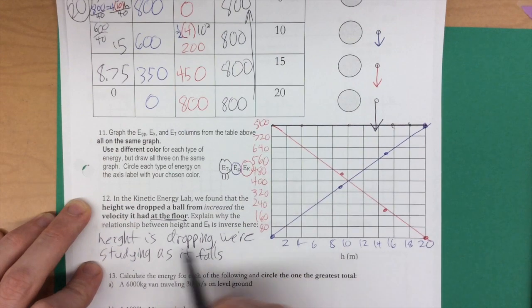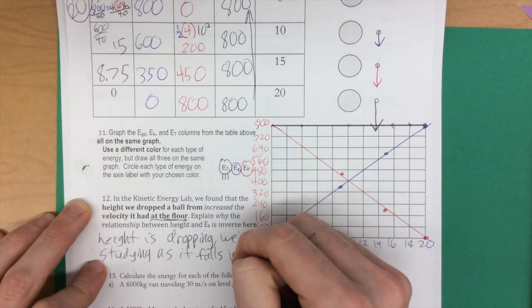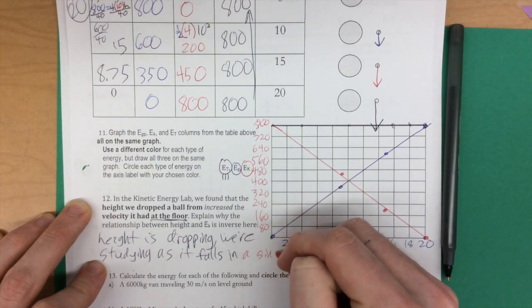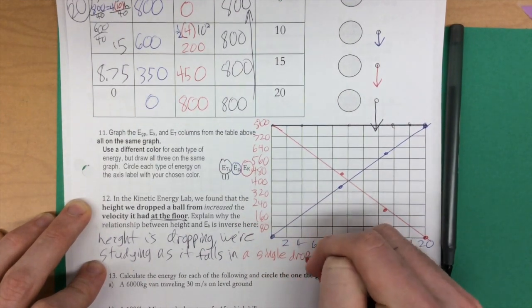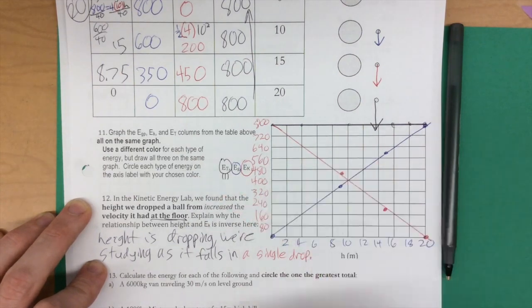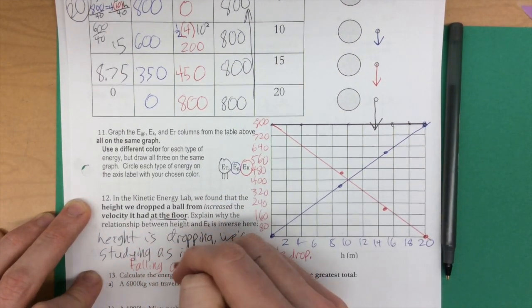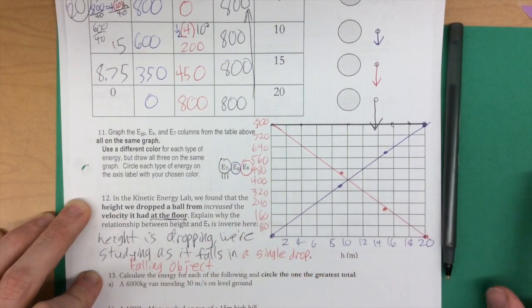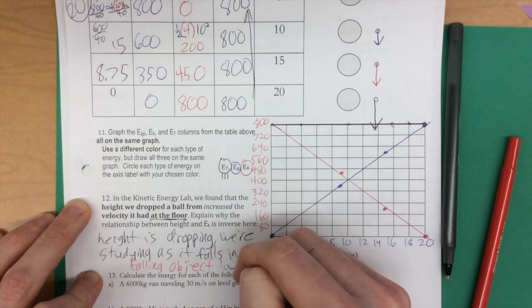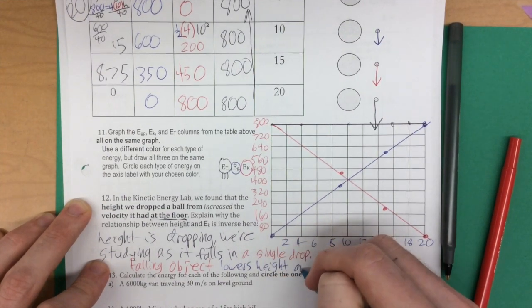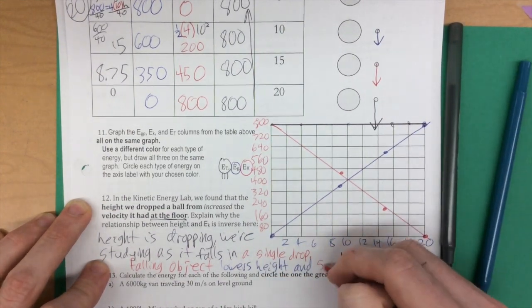Now we're looking at the velocity as it falls in a single drop. And as an object falls, it speeds up. Lowers height, right? Gets closer to the ground. And speeds up.